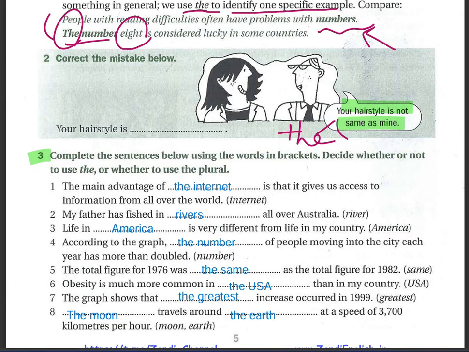That's great. So, this is the last part of Unit 1.